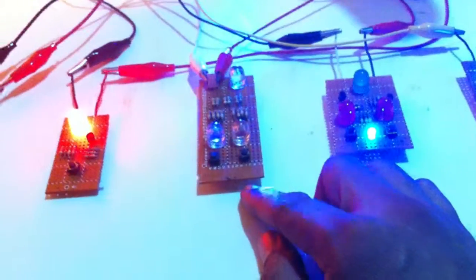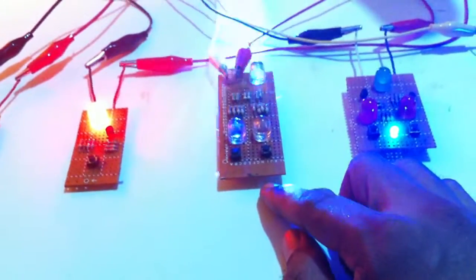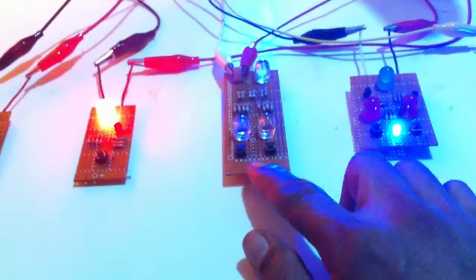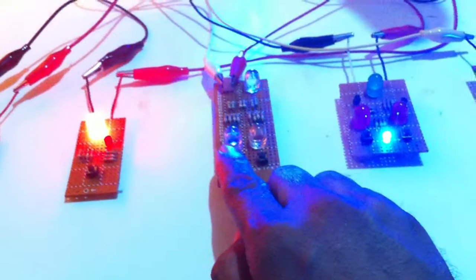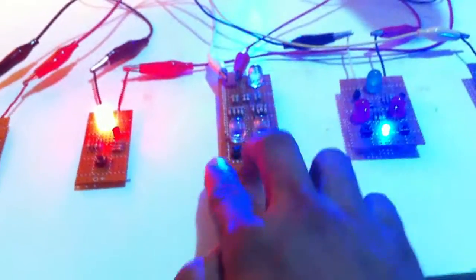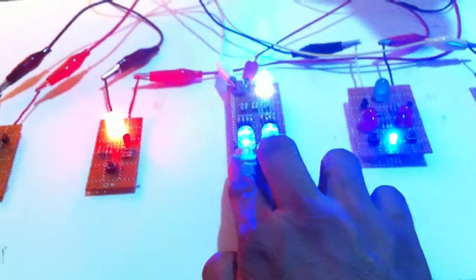This is the OR gate. If you push either one of the two buttons, the LED will turn on because this is an OR gate. It will turn on the output LED, and this one also turns on. If you press both buttons, it still turns on. That is the OR gate.